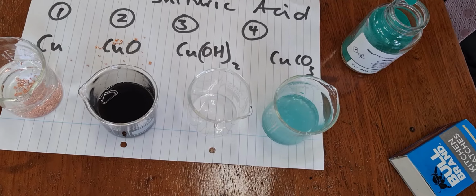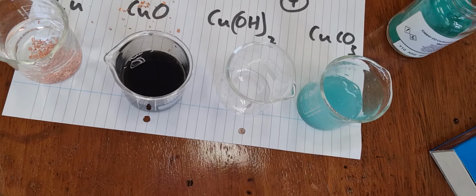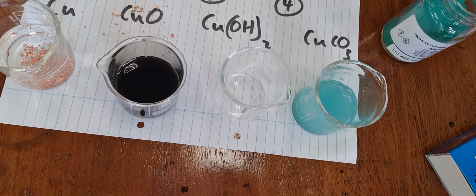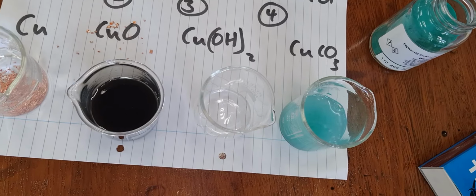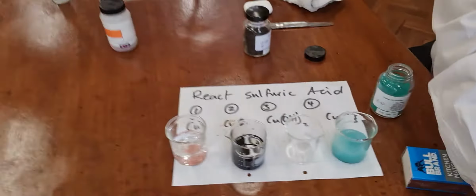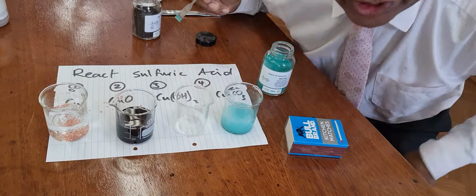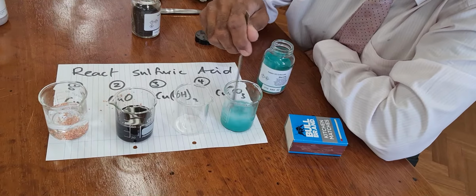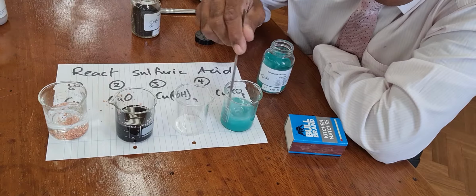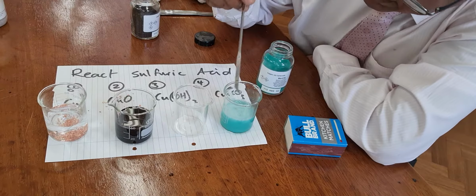Put more in, you get more fizzing. More in, you get more fizzing. So out of these choices, my choice is this one because of the fizzing.